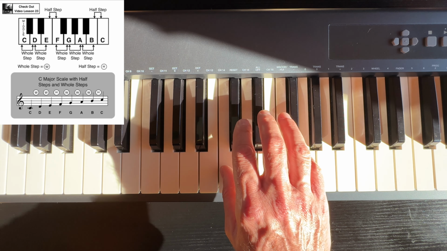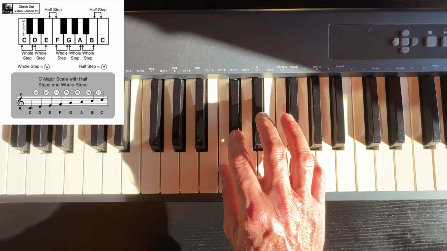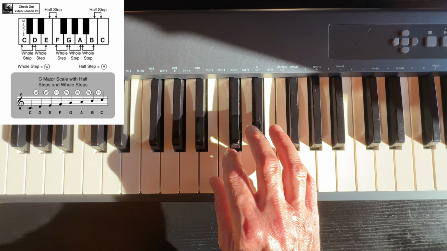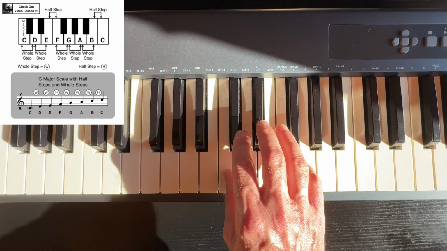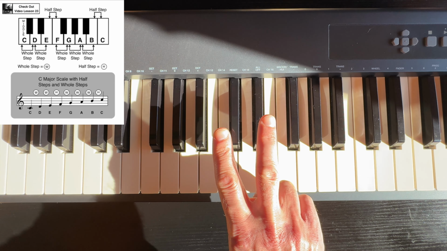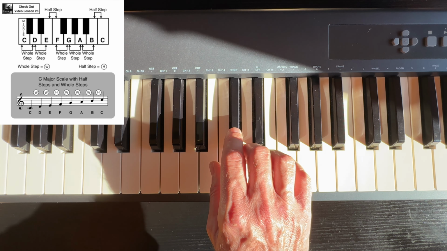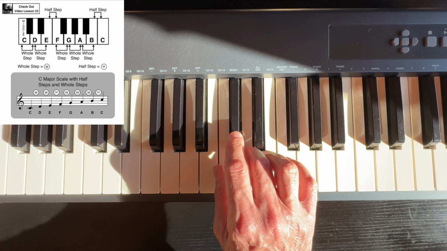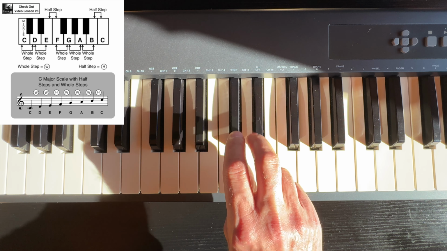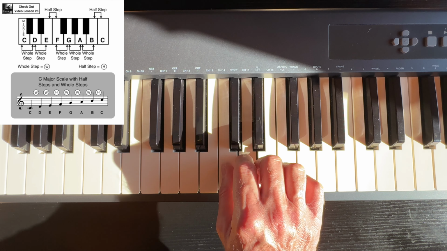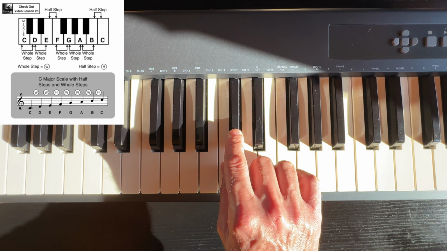half steps are just the distance from one key to the next on the piano, going up or down. So C to C sharp or C to B, that's a half step. There's no key between those. Now, a whole step would be two half steps. From C to C sharp, that's a half step, and then from C sharp to D, that would be another half step. So two half steps equal one whole step. Going from C to D would be a whole step because there's that C sharp in between.